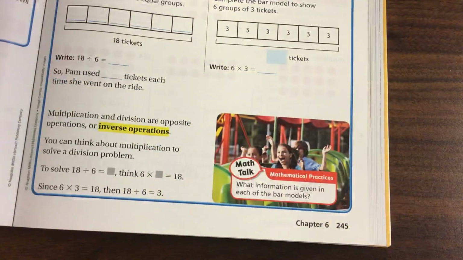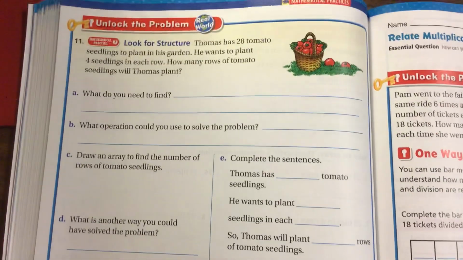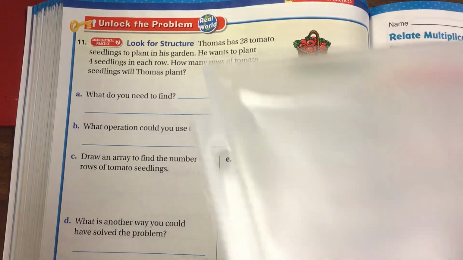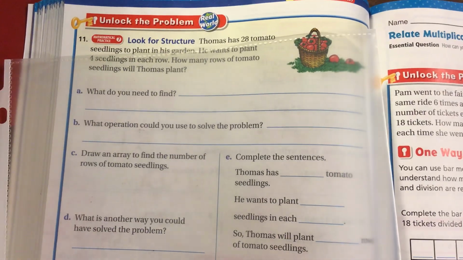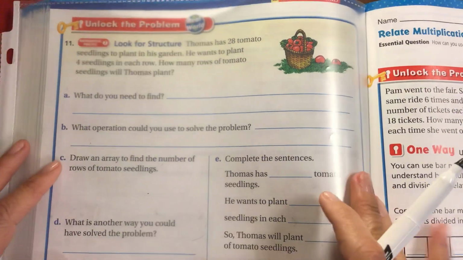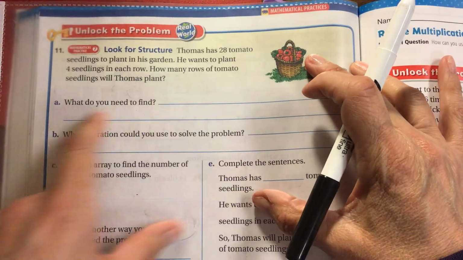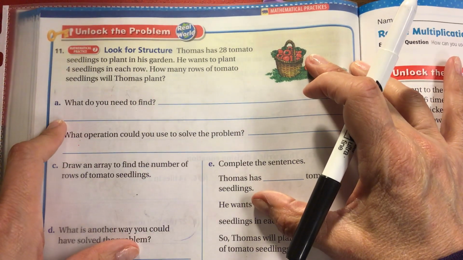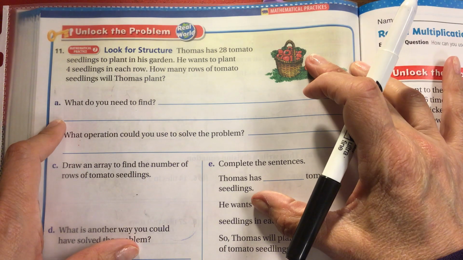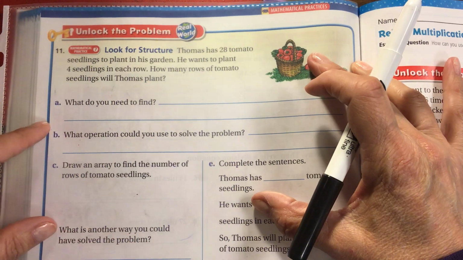We are going to do the top part of the next page real quick. Okay, unlocking the problem here. I'm not sure if this is on your interactive student, but you guys are always welcome to go on the interactive student. You should have all your login information. So if you want a little extra practice or to see it again, you're welcome to do that. Okay, unlock the problem. Look for structure. Thomas has 28 tomato seedlings to plant in his garden. He wants to plant 4 seedlings in each row. How many rows of tomato seedlings will Thomas plant?